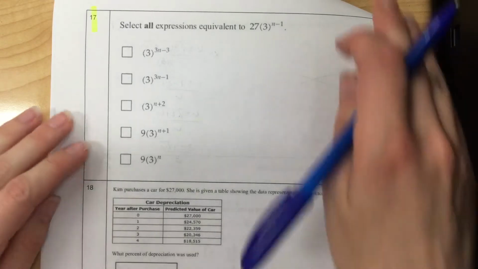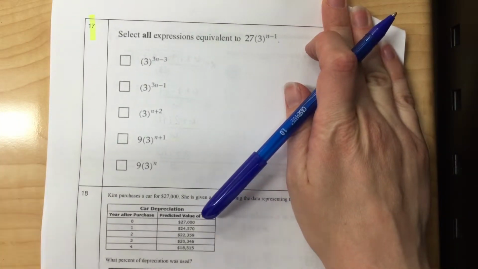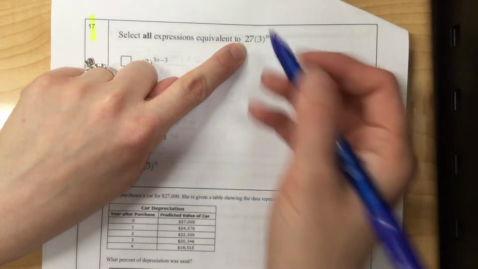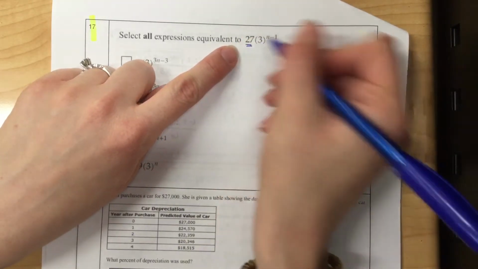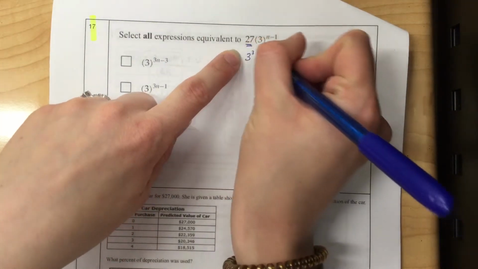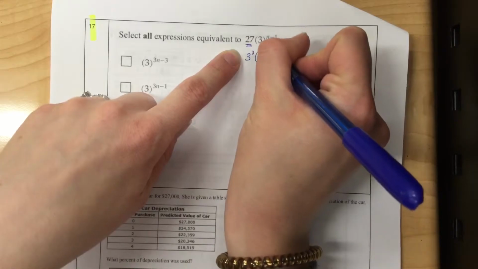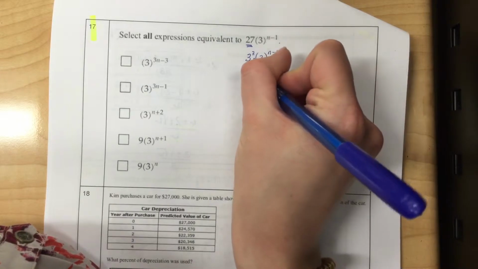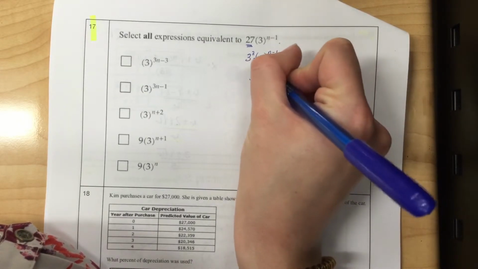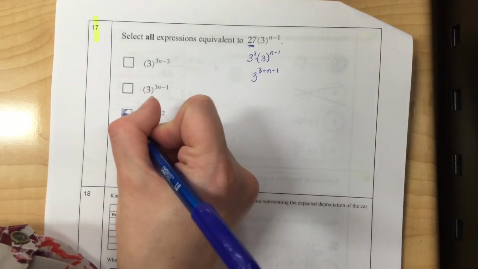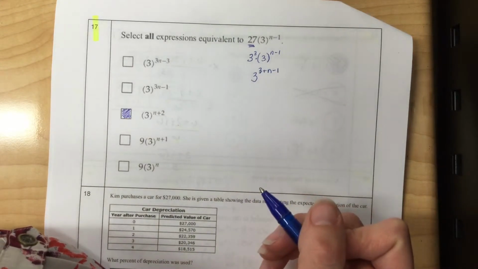Question 17. There's a handful of ways to do this, but the easiest thing I think is probably just to think about what this common base is. So for instance, 27 could be written as a base of 3, right? You can write this as 3 to the third times 3 to the n minus 1. And when you multiply, remember you add exponents. So this is 3 to the 3 plus n minus 1, which is going to give you this option right here. That's how we get that one.